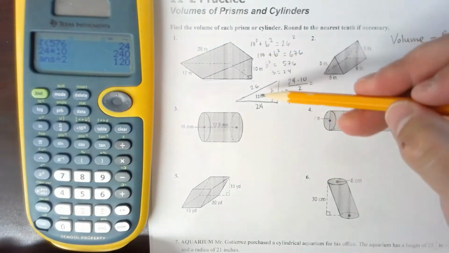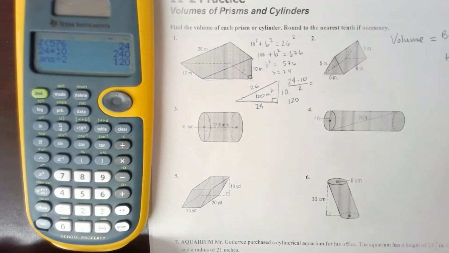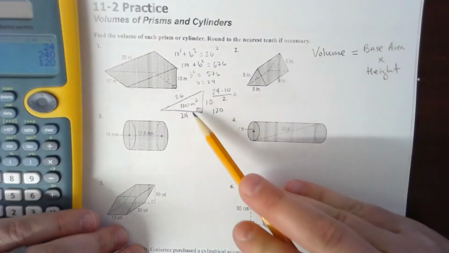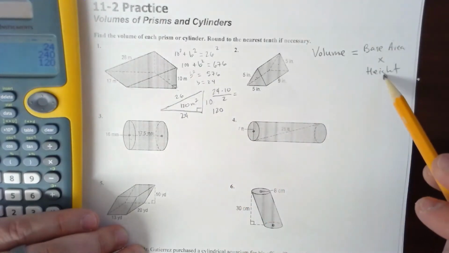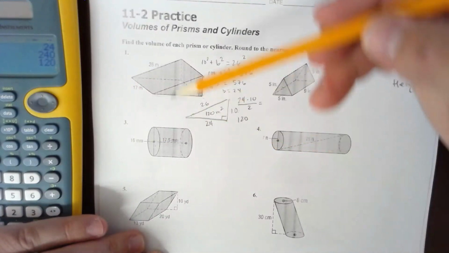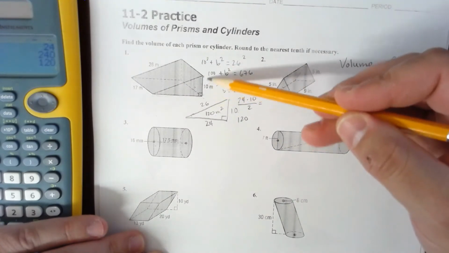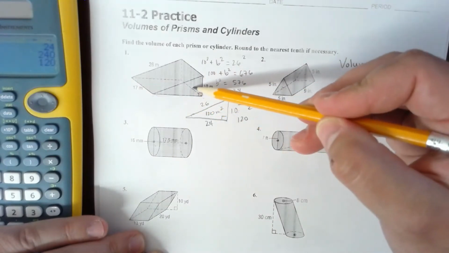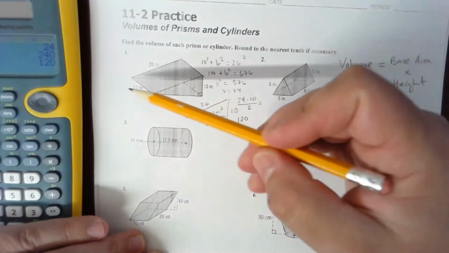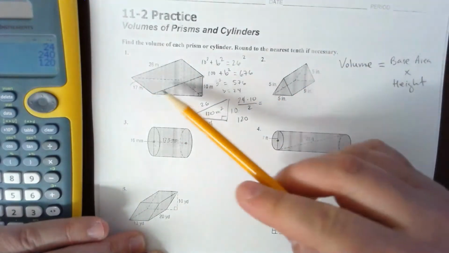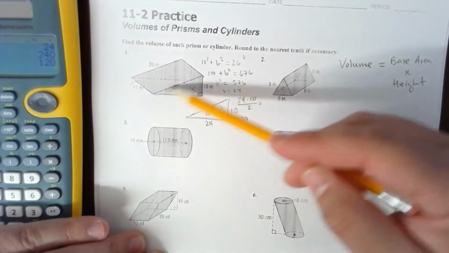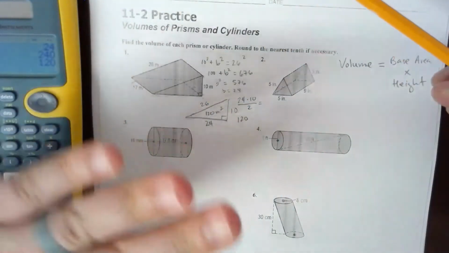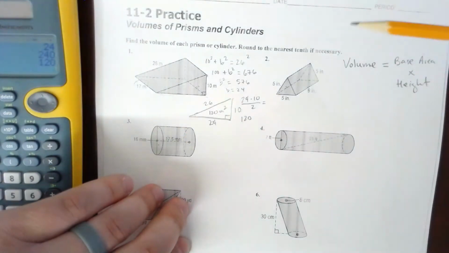But to find the volume, I'm going to take that area of the base that I just found, which was 120 square meters. Now I just got to times it by the height. And the height in this case is not the 10. That actually helped me out finding the area of the triangle. The height of this triangular prism is actually the 17. That would make more sense if you think about this triangle getting flipped and having the base being on the bottom. And so the height is actually going to be 17 meters.